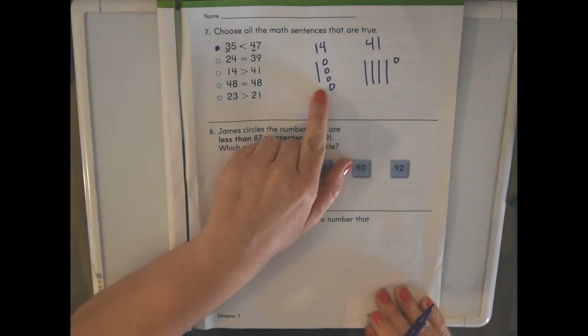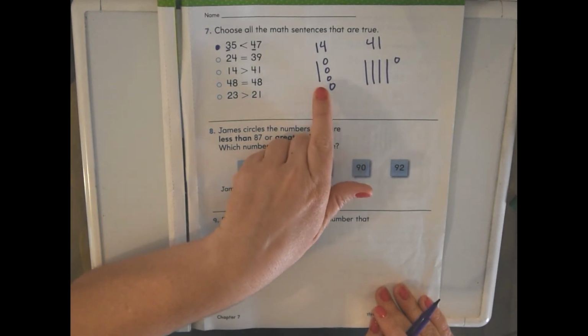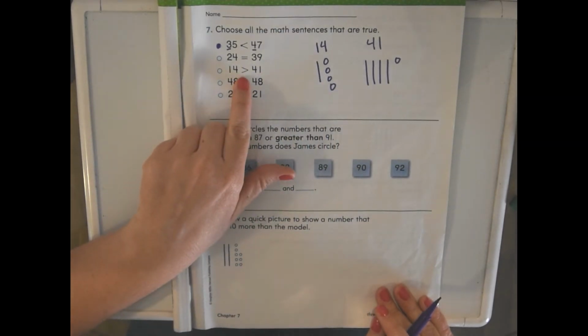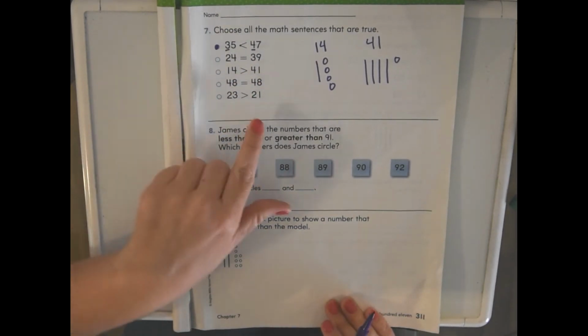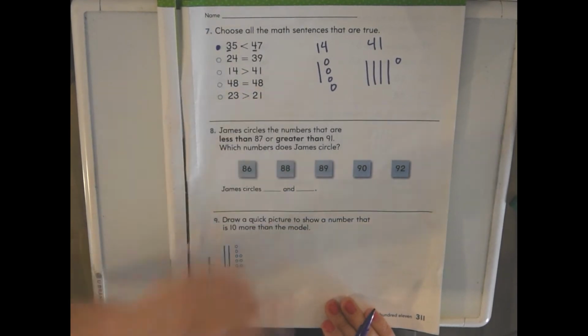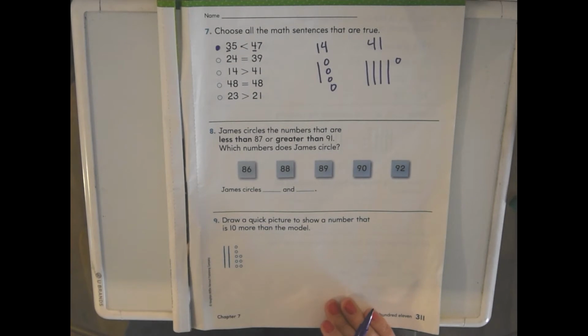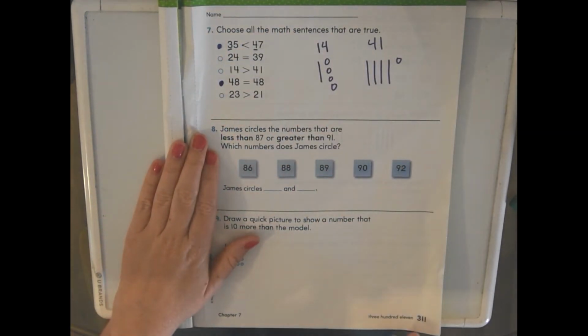So does 14 have more tens than 41? No, it has less. So this is not true. 14 is not greater than 41. So we would not bubble that one in. How about this one? 48 is equal to 48. Is that true? Yes, because they're the same number. Of course they equal each other.